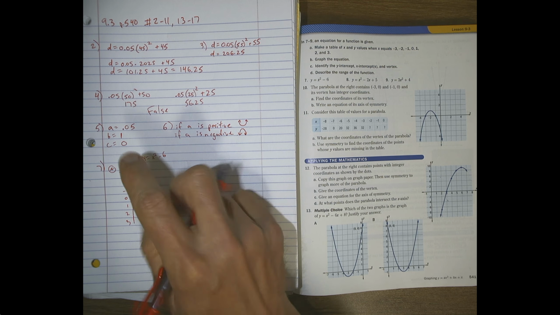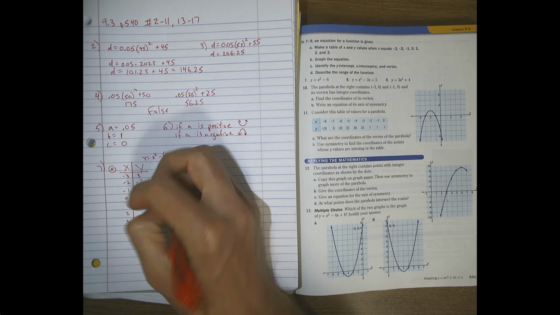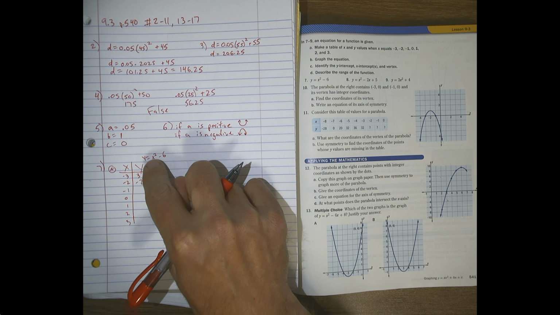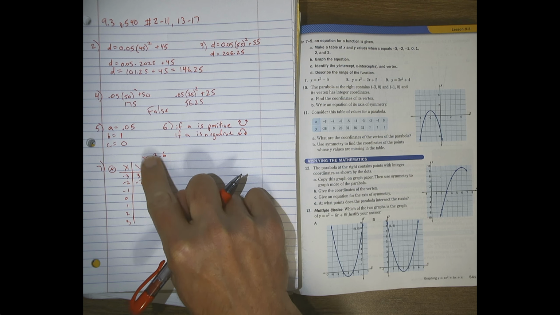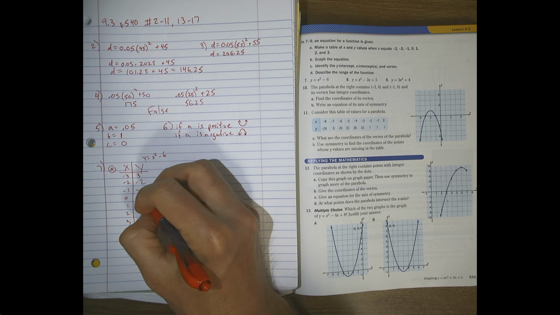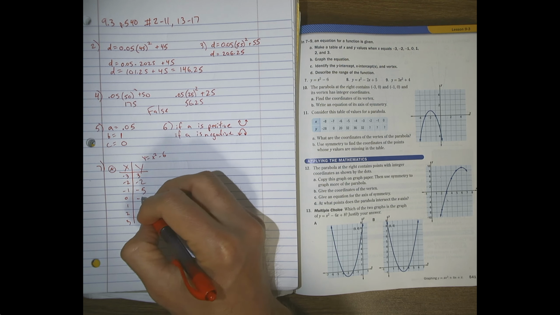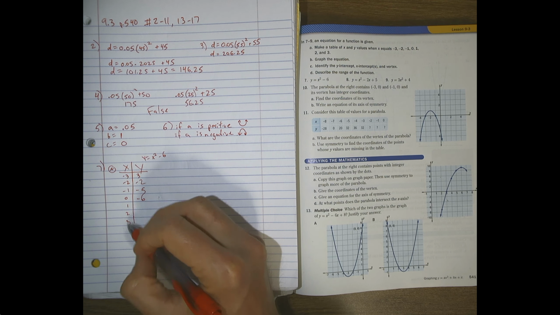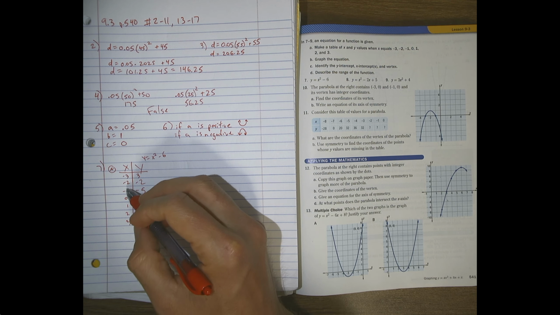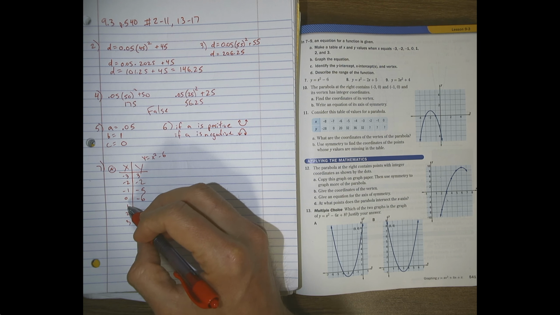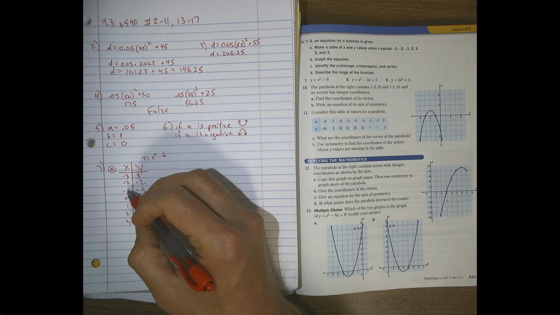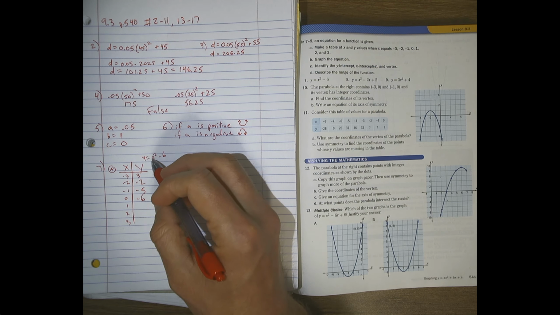-2 squared is 4, minus 6 is -2. -1 squared, -1 times -1 is +1 minus 6, that's -5. 0 squared is 0, minus 6 is -6. And now 1, 2, and 3 are going to produce the same answers as -1, -2, -3. Because when you square 1 and the positive 1 and the -1, you're going to get the same answer.